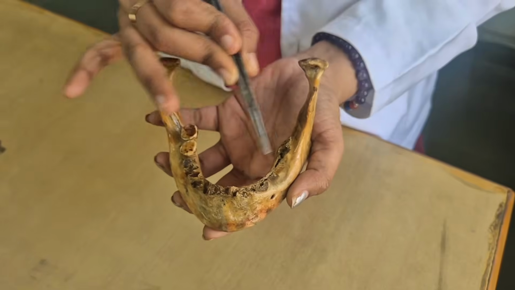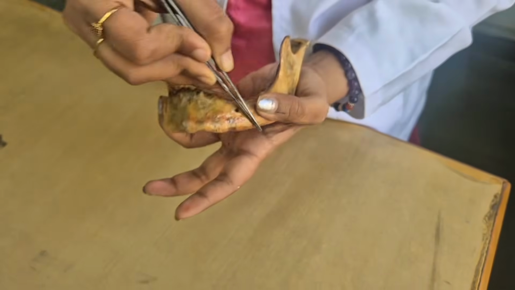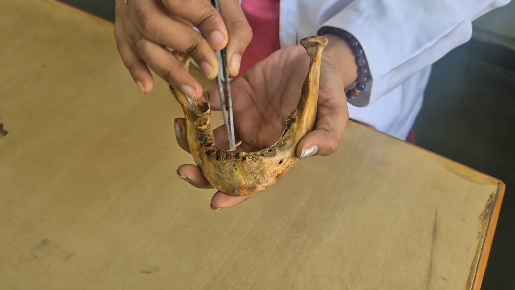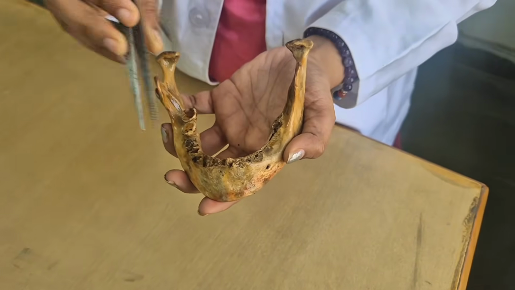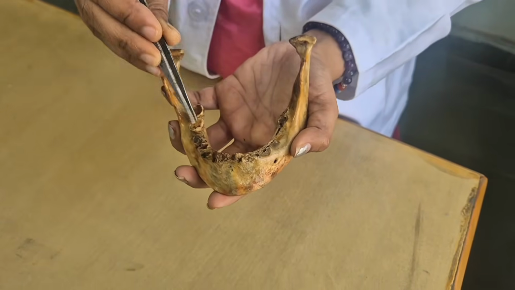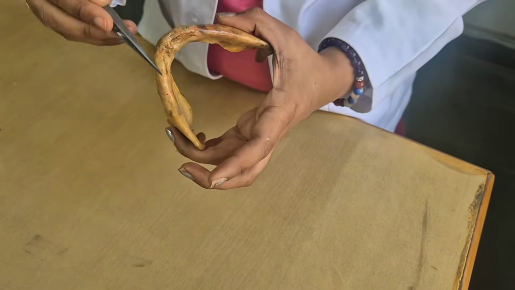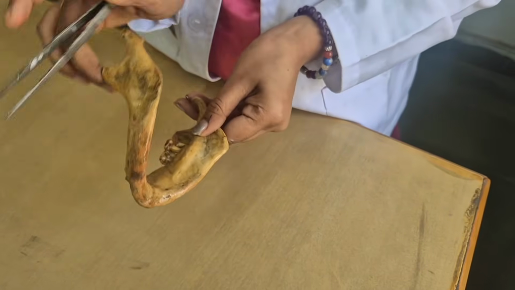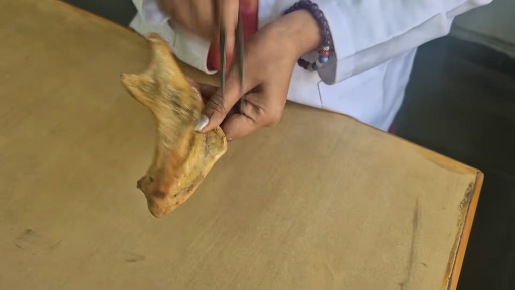Coming to the borders. I already told you we have an upper border and a lower border. The upper border is also called the alveolar part, and here you can see 16 sockets for the roots of the permanent teeth. The lower border is also called the base of the mandible.